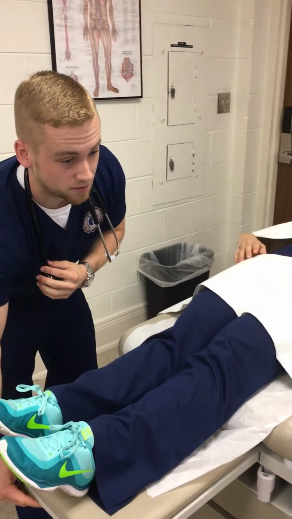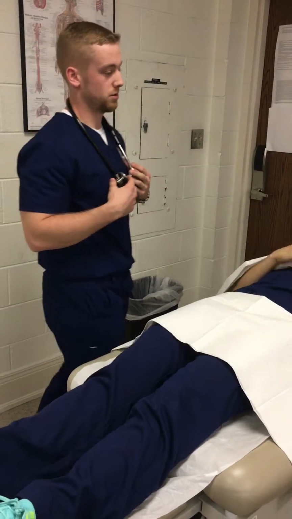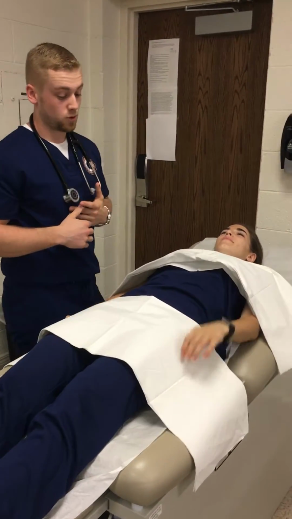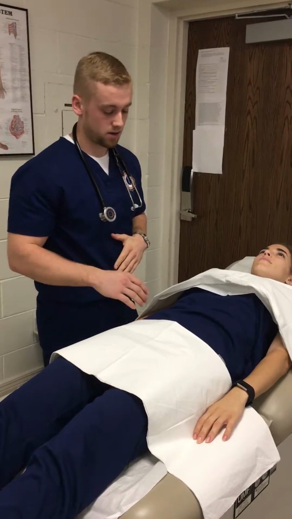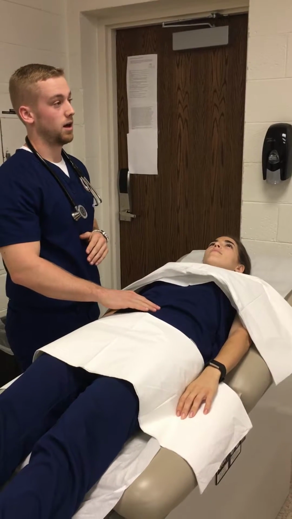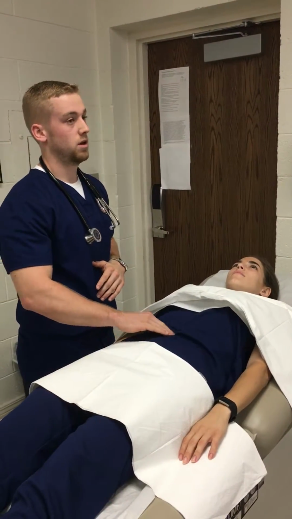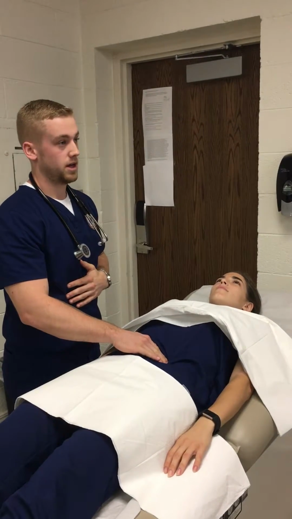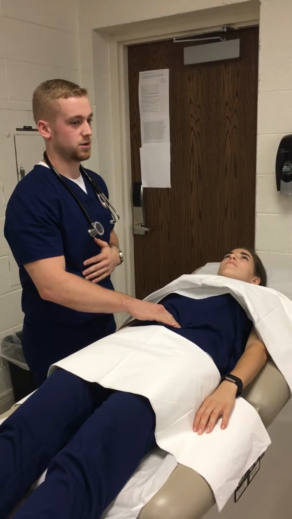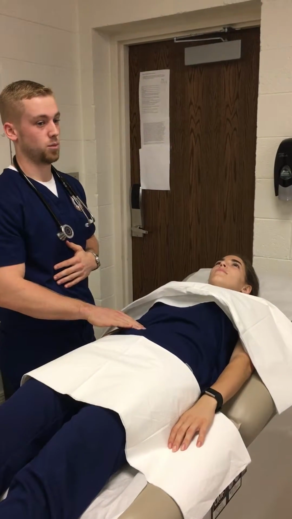So if the patient does have tenderness there, it could suggest pyelonephritis or pain of musculoskeletal origin. So next we're going to move on to palpation of the bladder. When you palpate the bladder, if you can feel it, that means it's distended and it should feel round and smooth. We're going to just check for any tenderness. And usually you won't be able to feel it unless there's 400 or 600 mLs of fluid in the bladder.